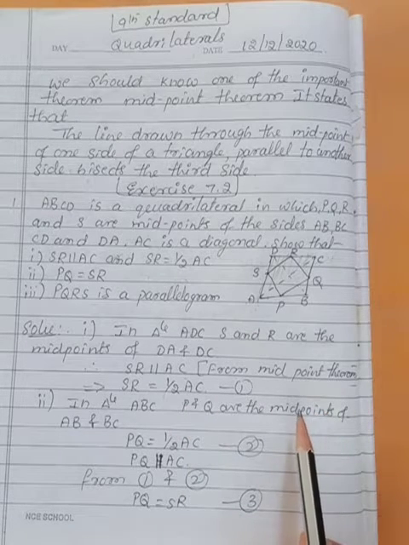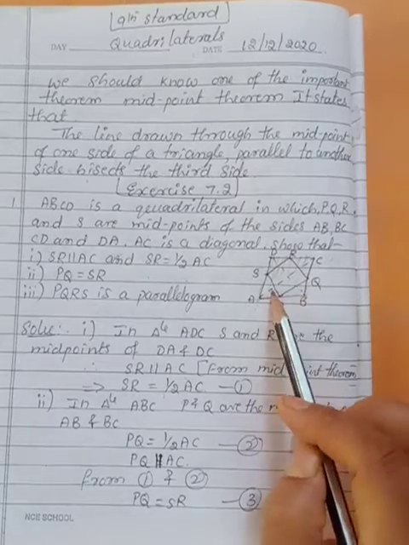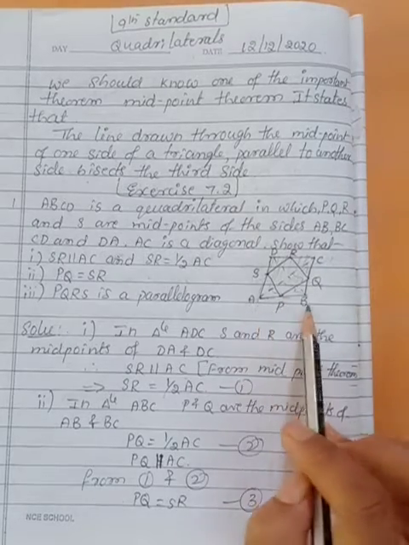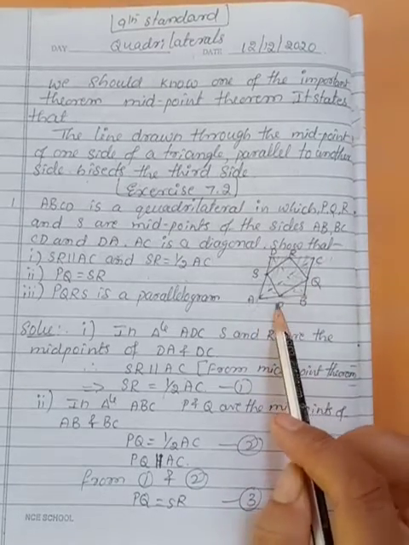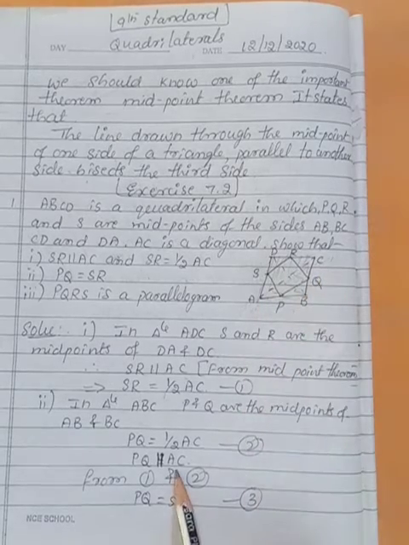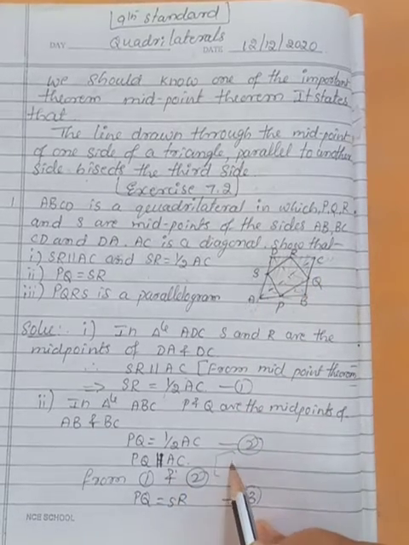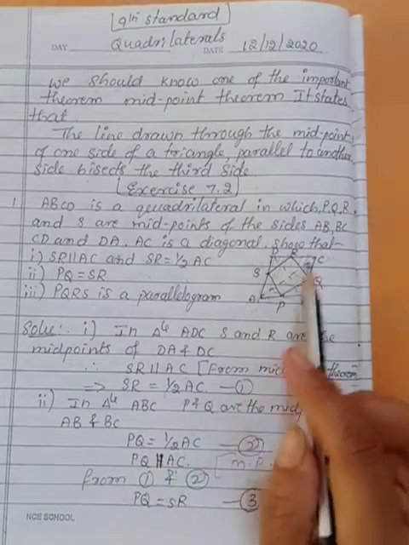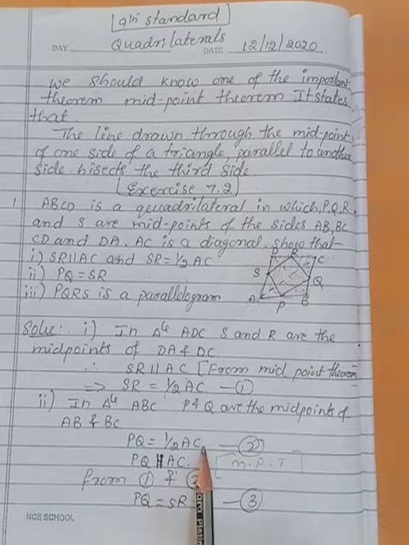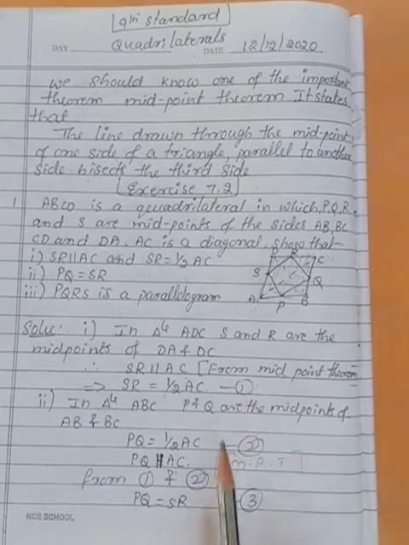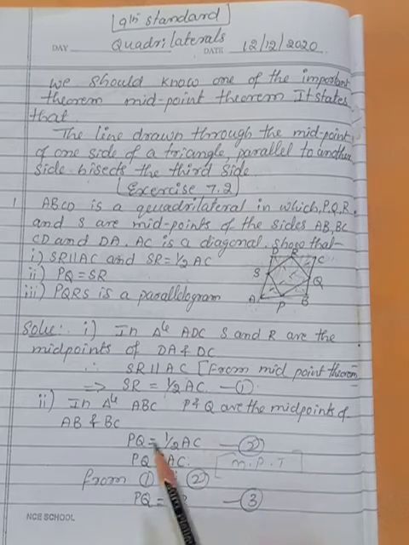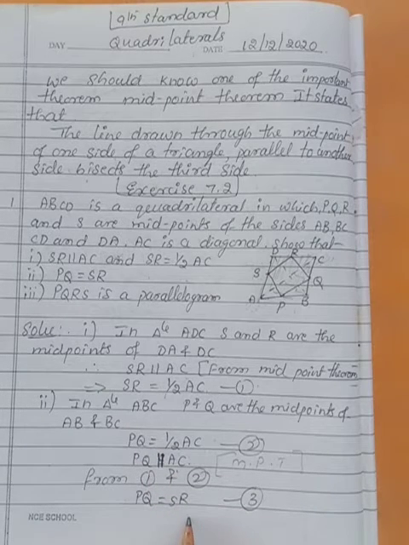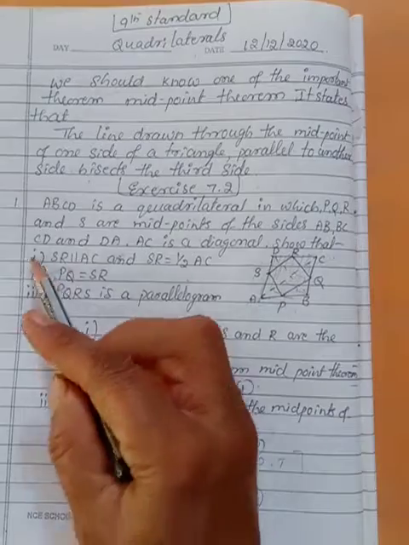Now we will move to the second part. Take triangle ABC. In triangle ABC, P is the midpoint of AB and Q is the midpoint of BC. That means PQ will be parallel to AC, same from the midpoint theorem. If it is parallel, then PQ will be half of AC. Call it 2, and the earlier one 1. You can observe the RHS parts are same, so the LHS are also same. Therefore, PQ will be equal to SR. We got the second proof also.